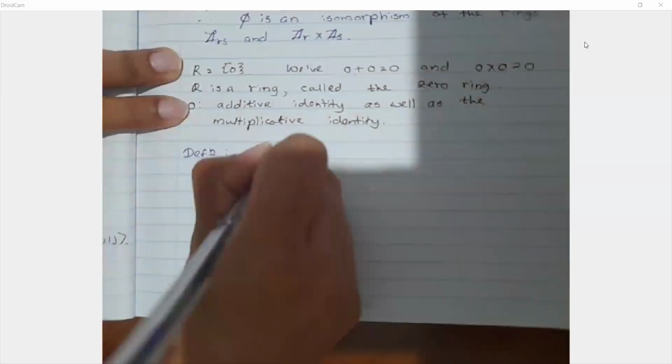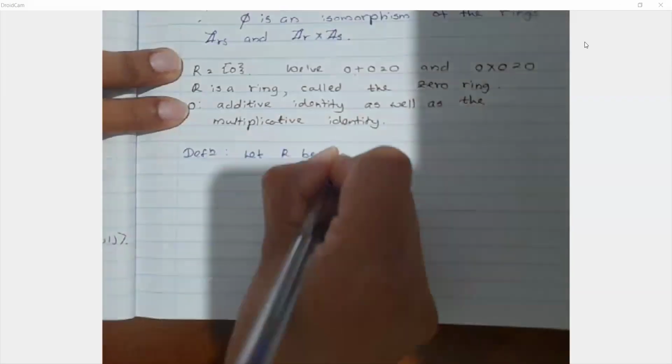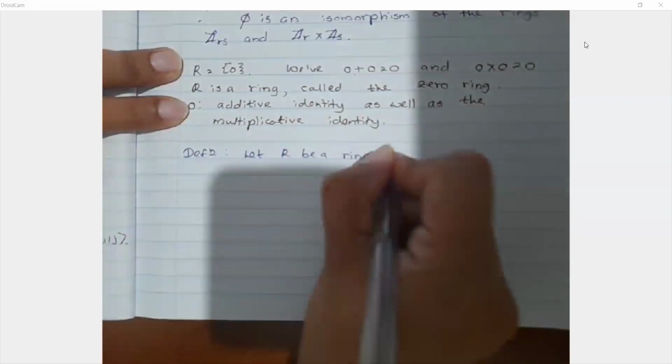The next definition. Let's take R to be a ring with unity denoted by 1, which is different from 0. So we are excluding the case where we would encounter the 0 ring, right? Definition: let R be a ring with unity 1, which is different from 0. So this R can never be the 0 ring, because only in the 0 ring can the unity be 0.